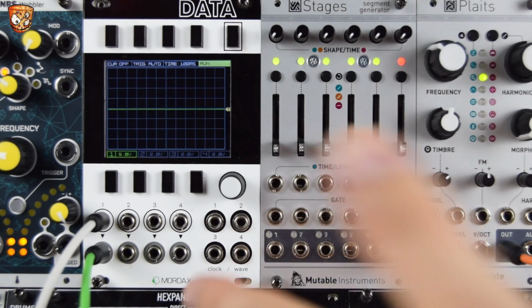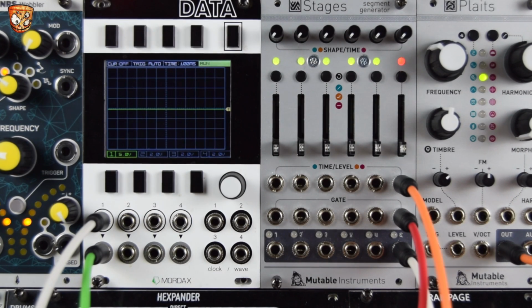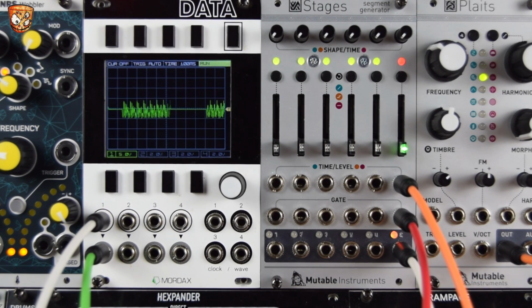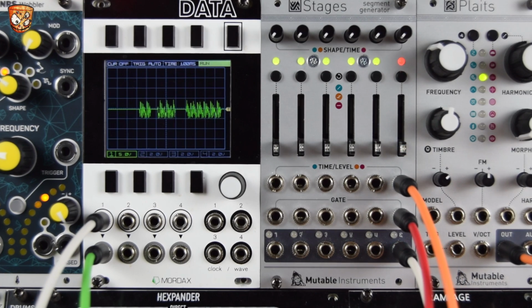And my output's going to the data and then coming into the mixer. So when I hold a gate, we get a hard on and off. Now it's clicky and we've got that quirky audio degradation that we had from the previous patch, but it's there.